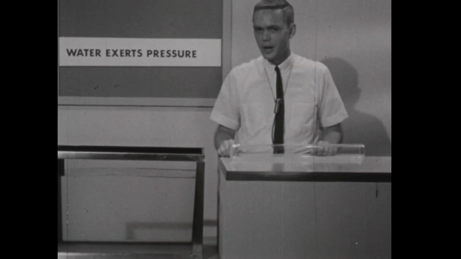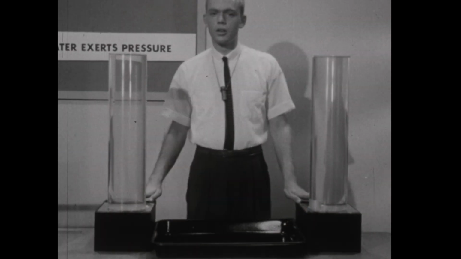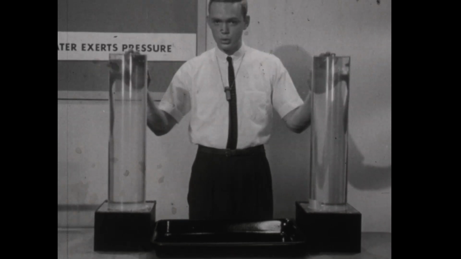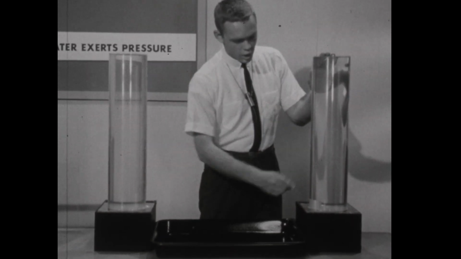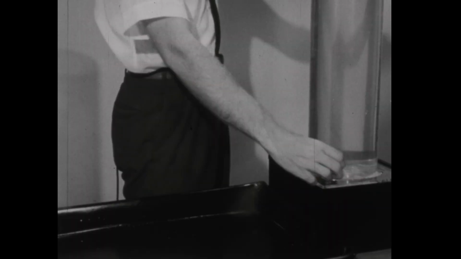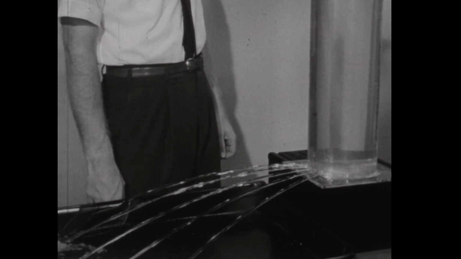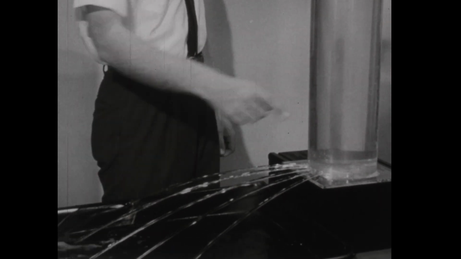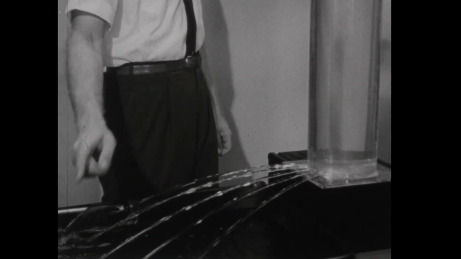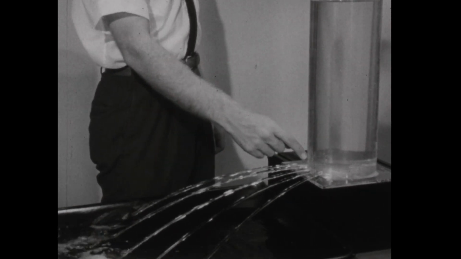Let's see more about water pressure. Here are two cylinders filled with water. This one has holes around the bottom covered with tape. I'll remove the tape. The water is pushed out by the water pressure inside the container. The water is being pushed out about the same distance, so the pressure must be the same at each hole.